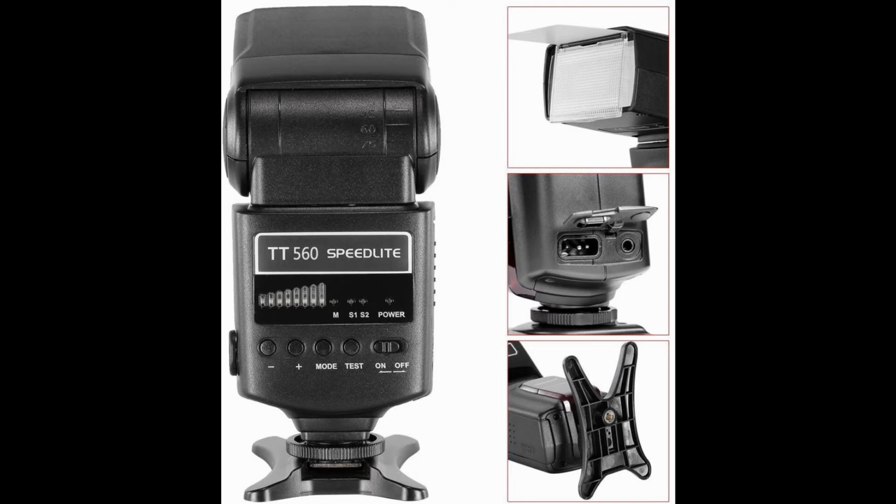So the manual flash, like I said, has a control on the back, and the control typically is measured in power output. And so you might see half power and quarter power, 1/8 power, full power, and so on and so forth.